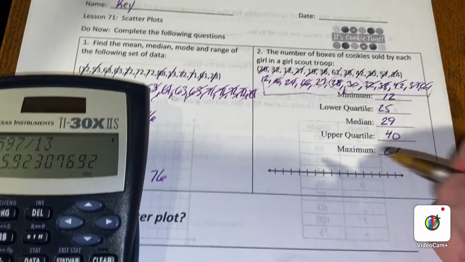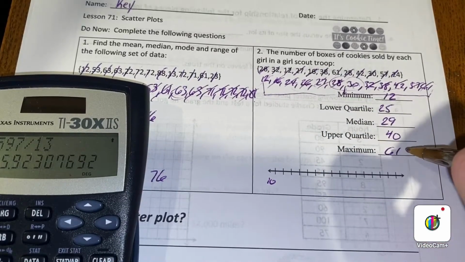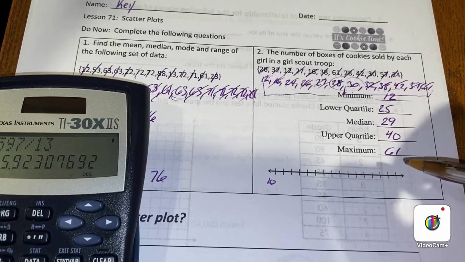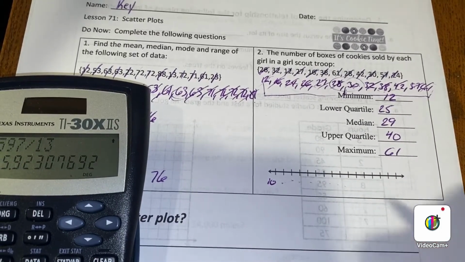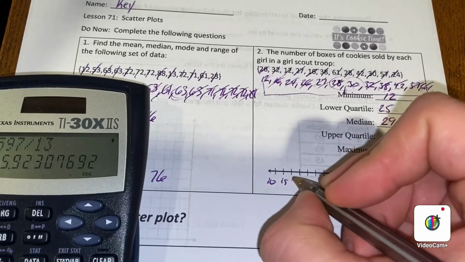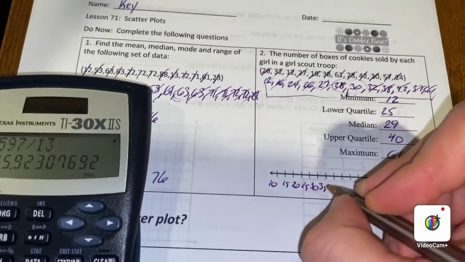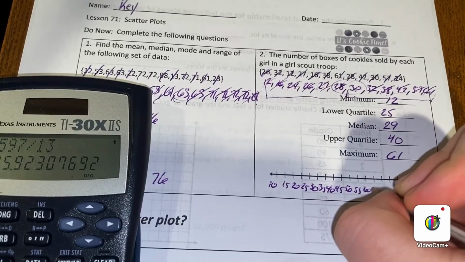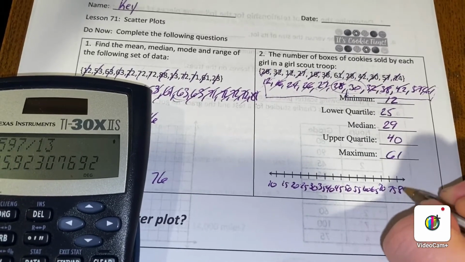So we could start wherever you want. We could start at 10. And we have to go all the way up to at least 61. So if we count by 2s, that probably won't be enough. If we count by 5s, yeah, we'll probably count by 5s. So 15, 20, 25, 30, all the way up to 80.